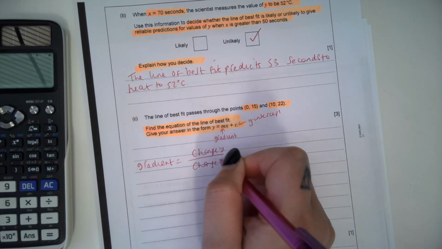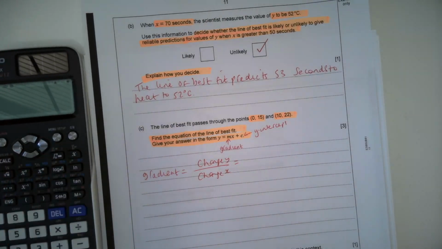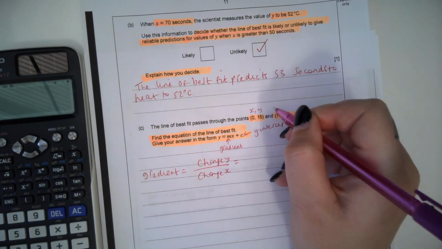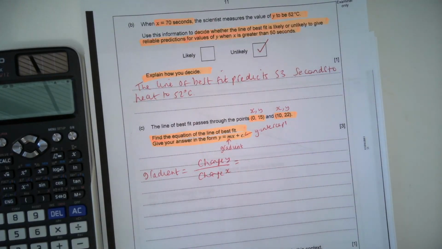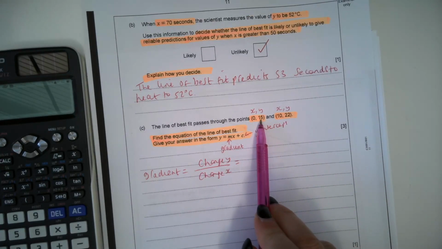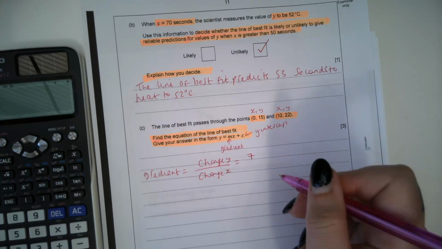Okay, so to find the gradient of the line, we need change in y divided by the change in x. You might have heard it as rise over run or other things, okay? And we're going to work it out from our coordinates. So remember, your coordinates go x, y in that order. So we're looking at the change in y. So if we're starting here at 15, we're getting to 22. So it's gone up by 7. So the change in y is positive 7.